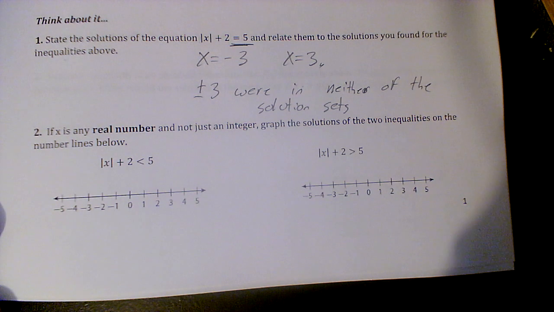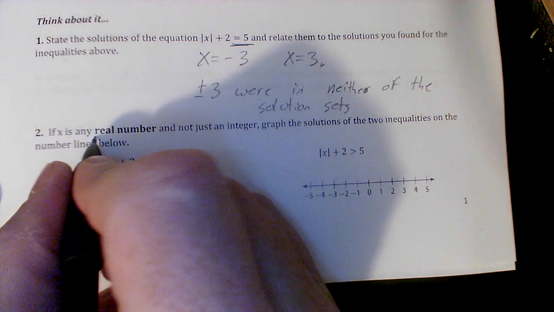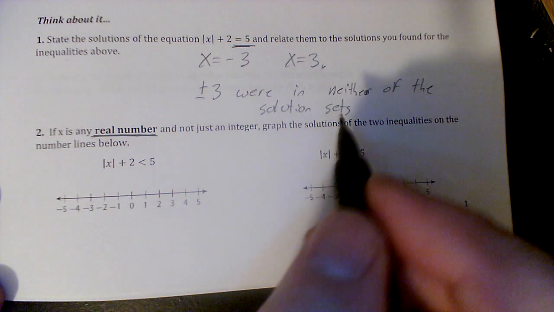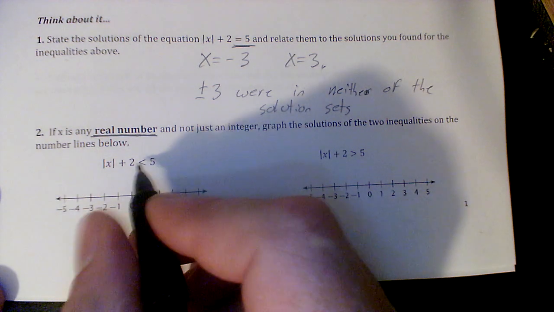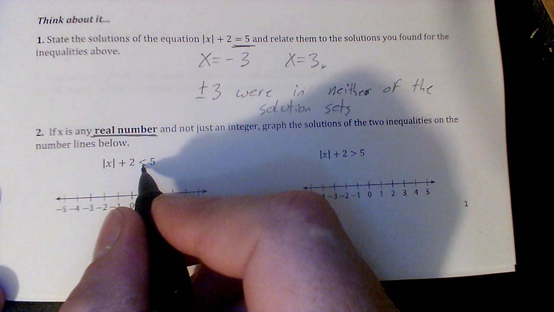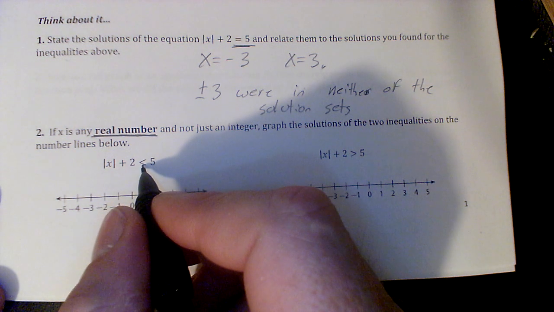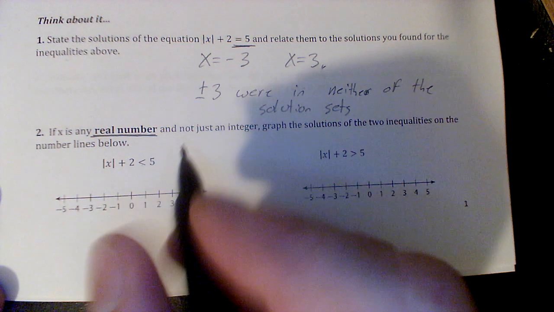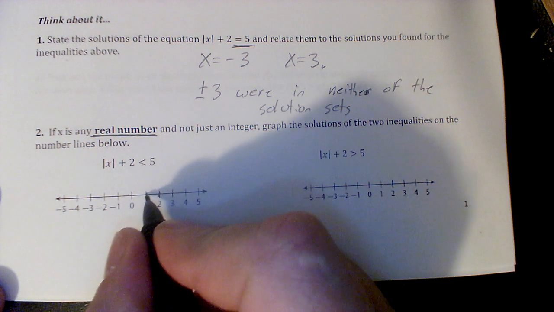Alright. So we're going to come down here and we're going to do something a little different, right? Now it says any real number, right? Any real number. And we're going to see those. So we remember this. It's the same thing, except now we're not talking about integers. So we had the same problems, right? Less than 5, right, would have been, well, up above. Less than 5 was -2, -1.